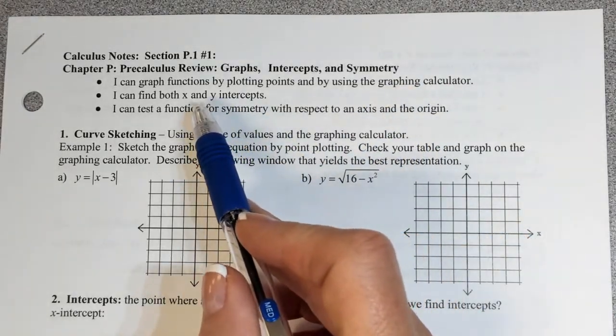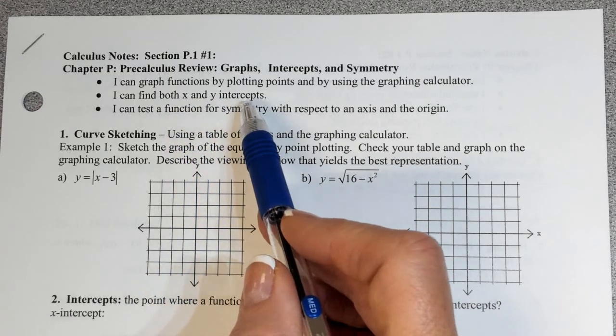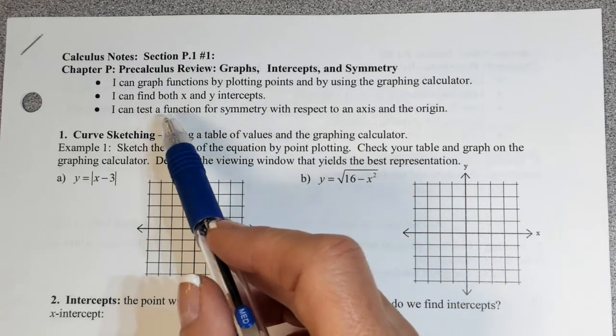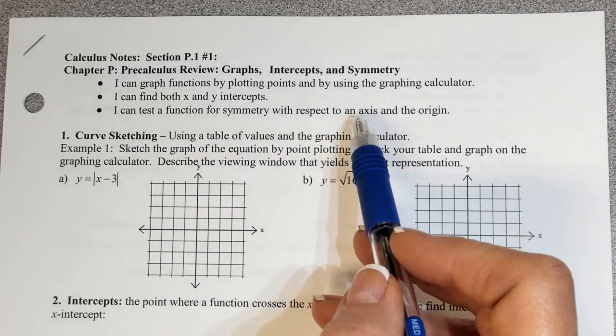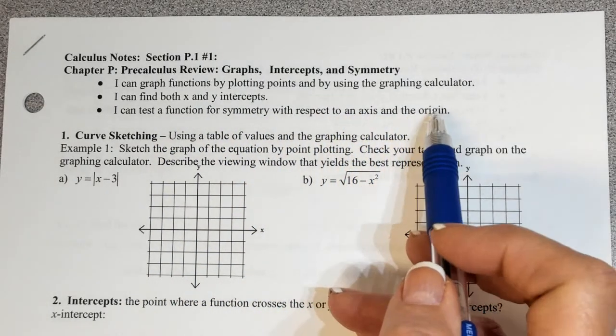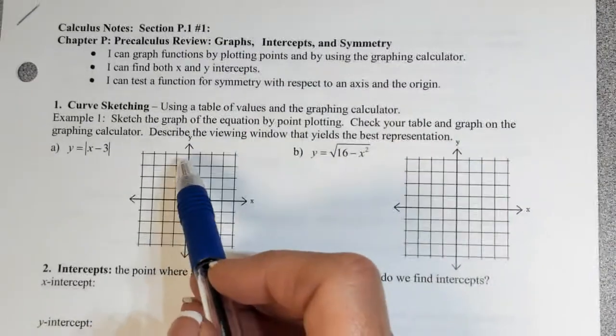You also have to be able to find the X and Y intercepts. We're going to talk about that. And we're going to talk about how we can test for symmetry with respect to each axis and with respect to the origin. So those are our three goals for today.